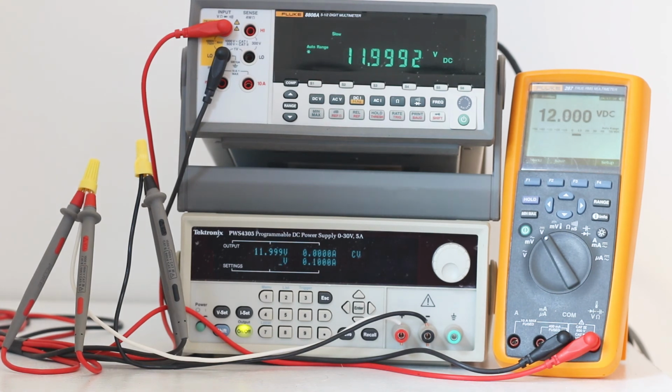12.0020 volts with a 4 decimal place resolution, and the handheld battery-powered multimeter reads 12.002 volts with a 3 decimal place resolution. This drops down to 11.9993 volts DC and 12.000 volts DC respectively. All three instruments have warmed up for over half an hour, so the readings are quite stable.